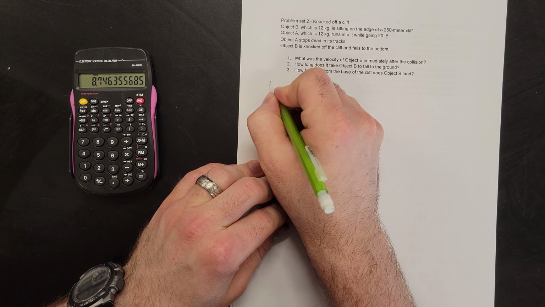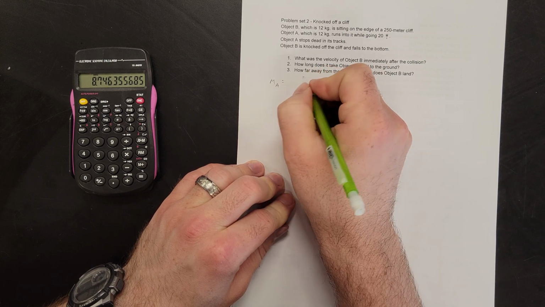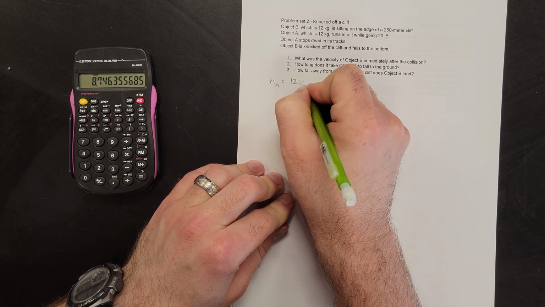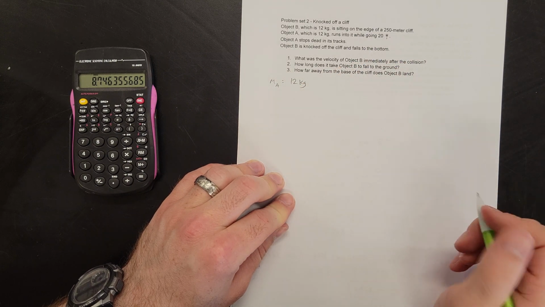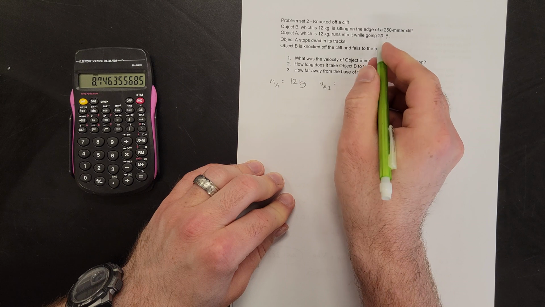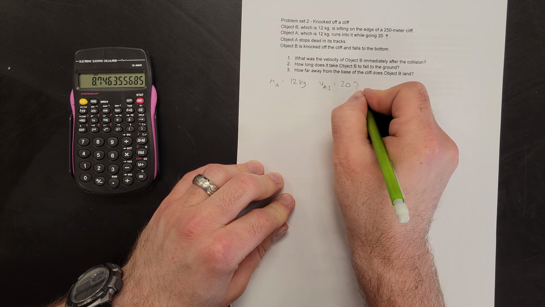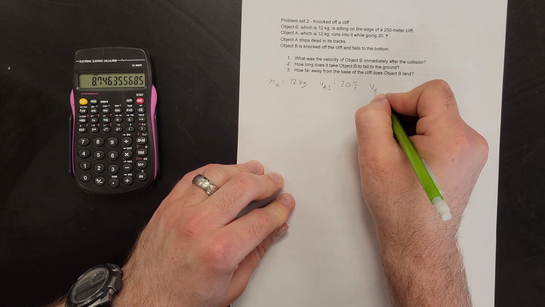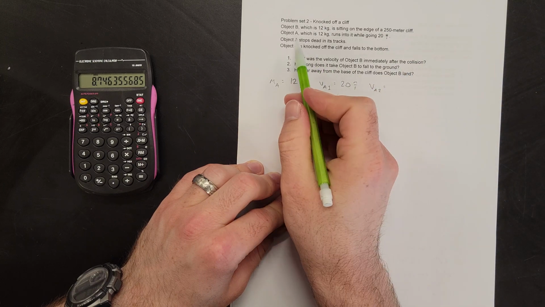So let's see, I've got mass of object A, that's 12 kilograms. Velocity of object A at the beginning is 20 meters per second. At the end, it's 0.